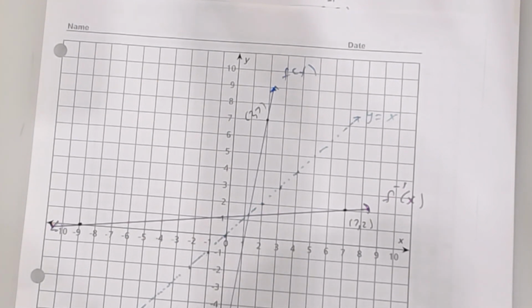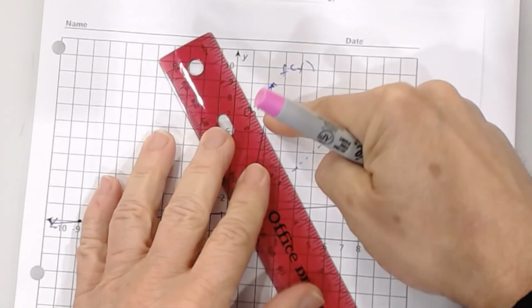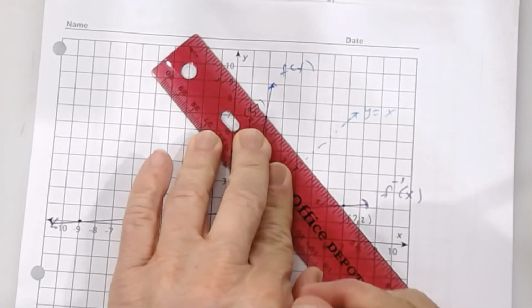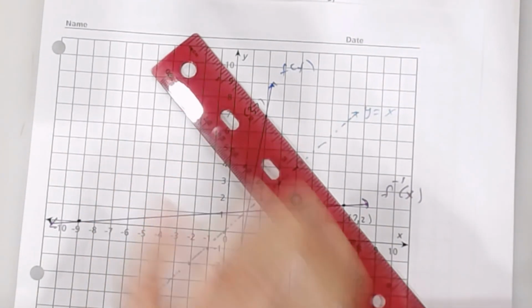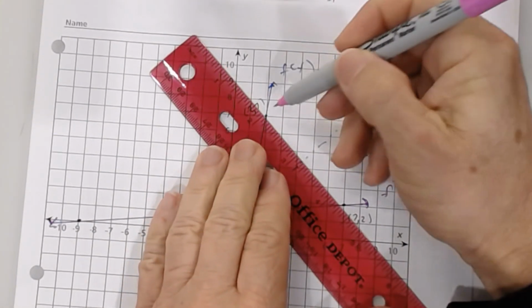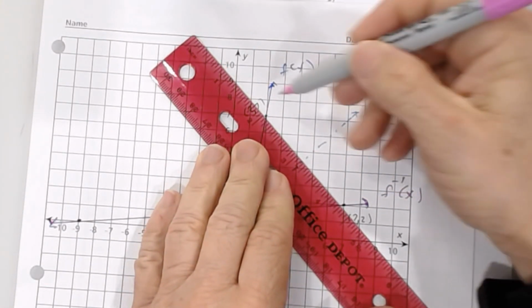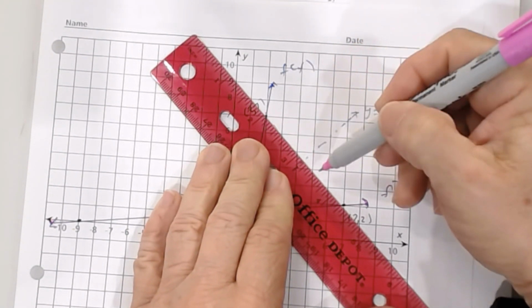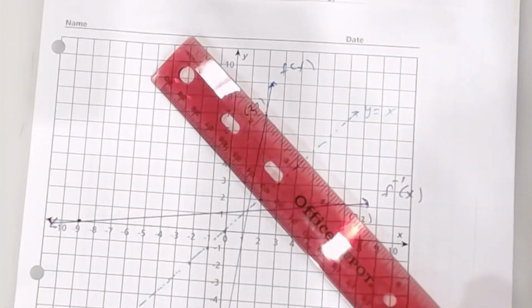So inverses are symmetrical by what line of symmetry? Y equals x always. Y equals x. All right? And so there's your graph, but what I want you to notice is this. If I look at (2, 7) and (7, 2), and I look at these distances, the distance from the f of x to the line of symmetry, that distance right here, this distance better be the same as what? That distance, and it is, because watch.